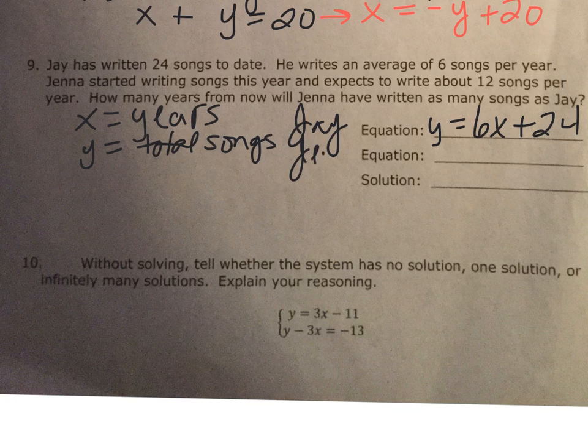Jenna, I'm just going to call her Jen, has no songs written yet, but she thinks she's going to write about 12 songs this year. So her equation is y equals 12x. So those are our 2 equations. They're both already solved for y. You can put those in your calculator and graph them and find the point of intersection and solve it.